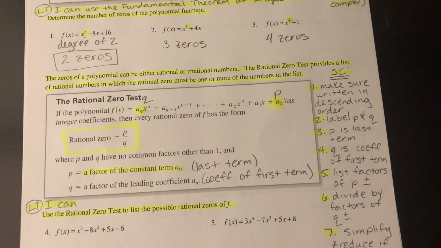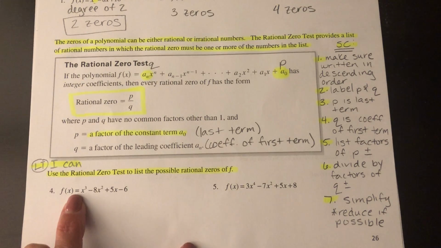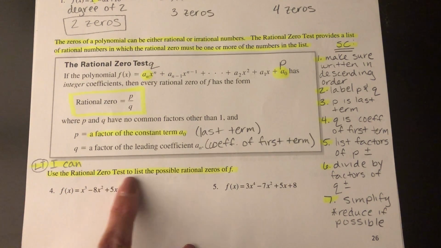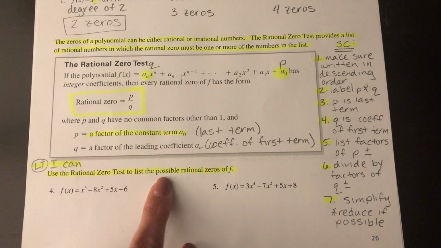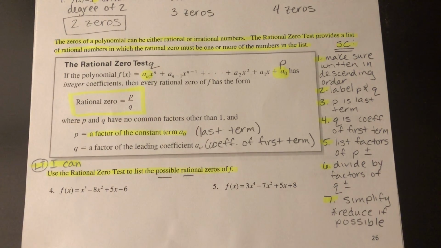All right, so let's look at an example here. Number 4, our next learning target: I can use the rational zero test to provide a list of all the possible rational zeros. These aren't going to be the actual zeros, these are just all the possibilities. For success criteria, step number 1, make sure your polynomial is written in descending order. So I have to the third, to the second, to the first, and then the constant. So that's in order.